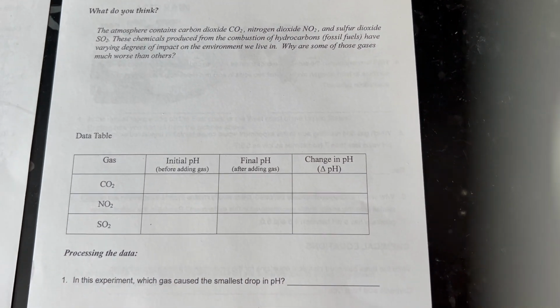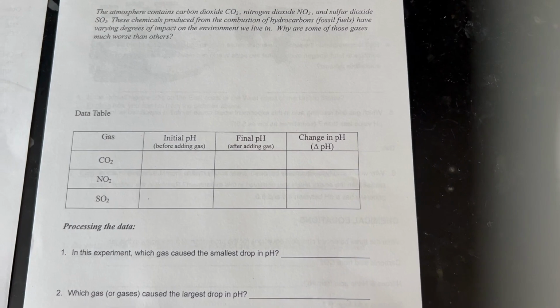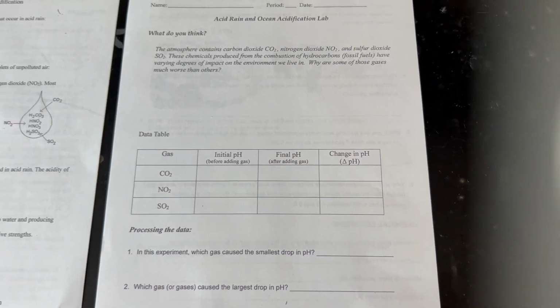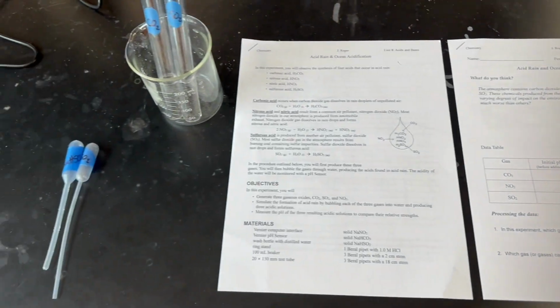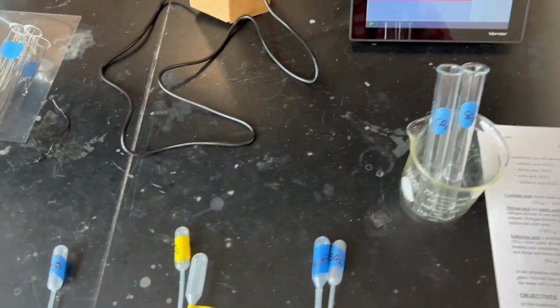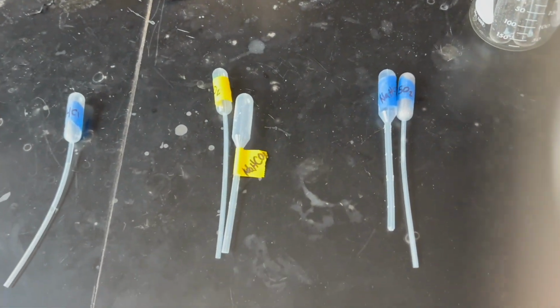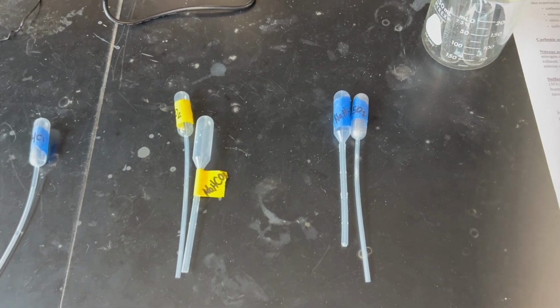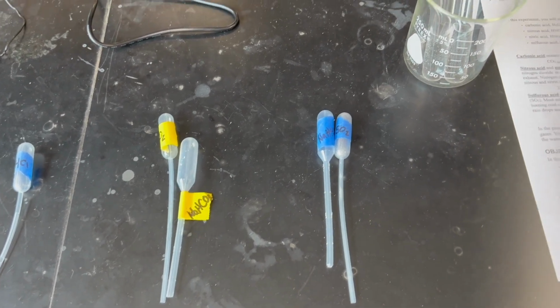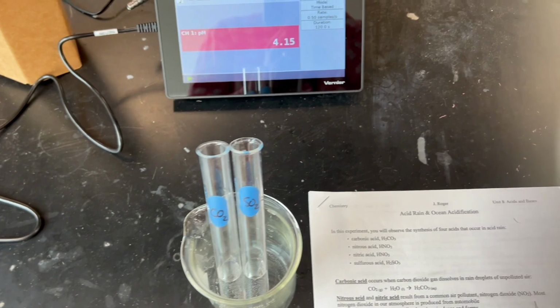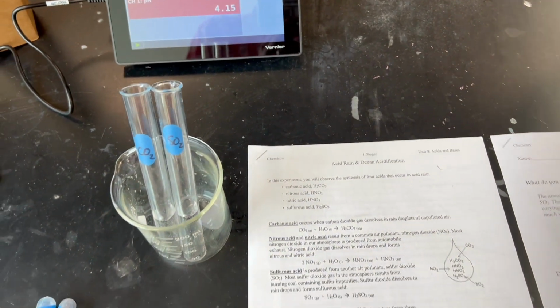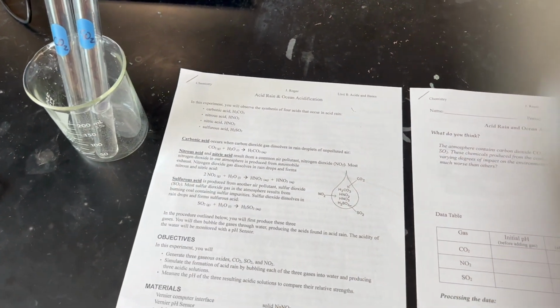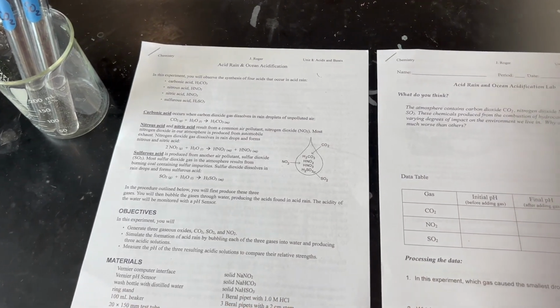Those gases will be CO2, NO2, and SO2. So in the lab, we're going to start by getting a little bit organized and demonstrate the production of SO2 and CO2. We're going to measure the pH of the resulting solutions. The first step is to create the gas.